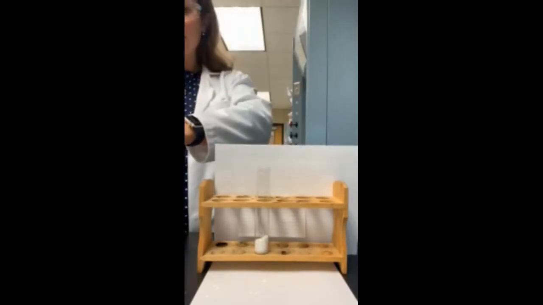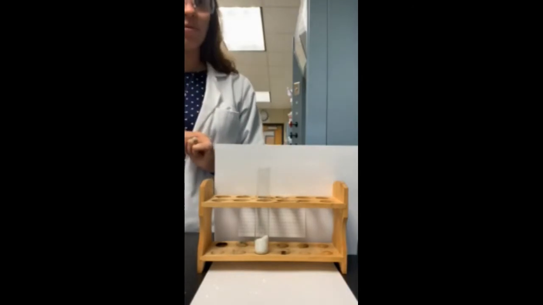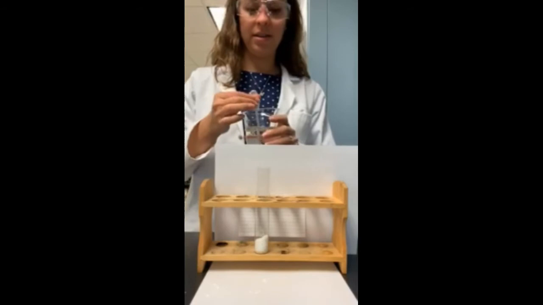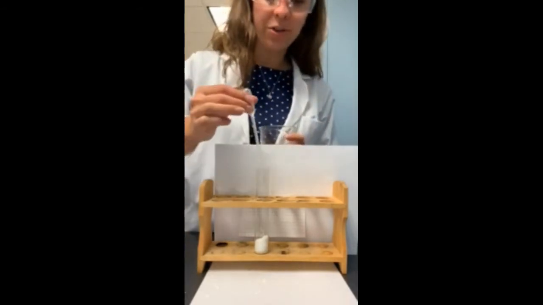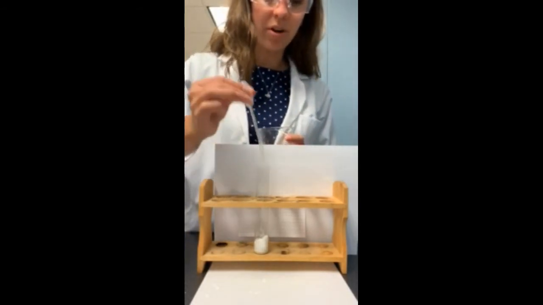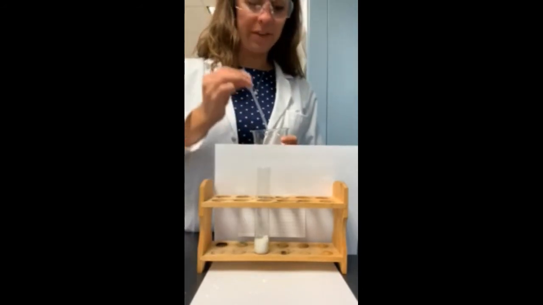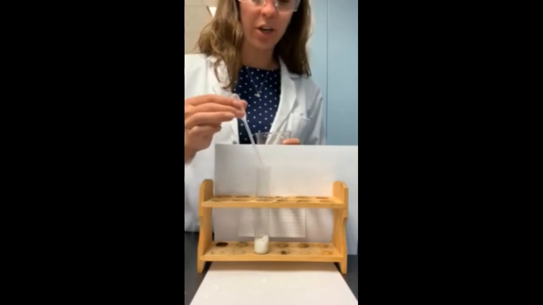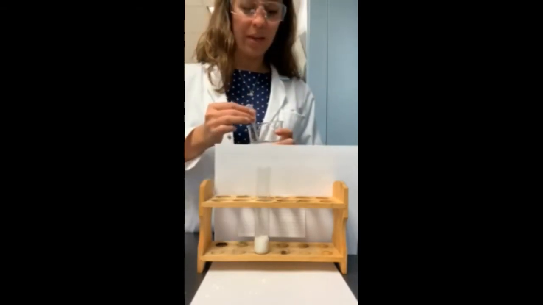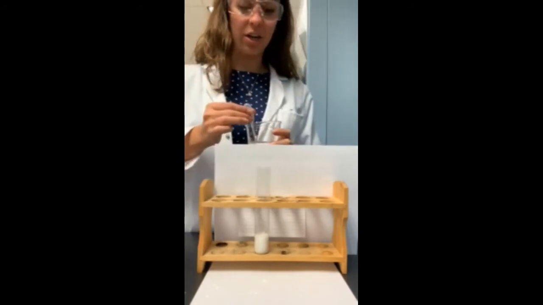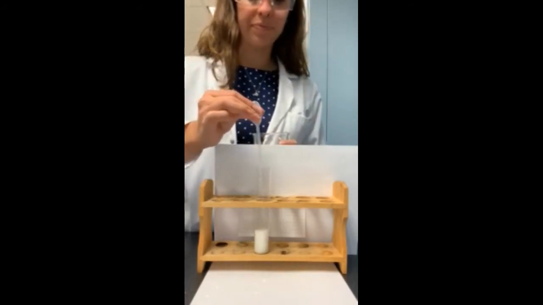So we are going to add our water to our calcium oxide. And visually, we're not going to see too much. You can see as I'm adding the water here to my test tube with a pipette, it's really not having too much occur within the test tube. The real test here will be to see what color the indicator turns when I add that to this mixture.